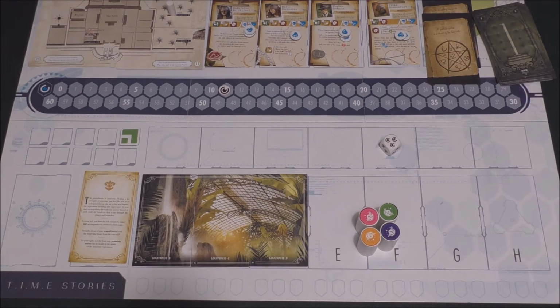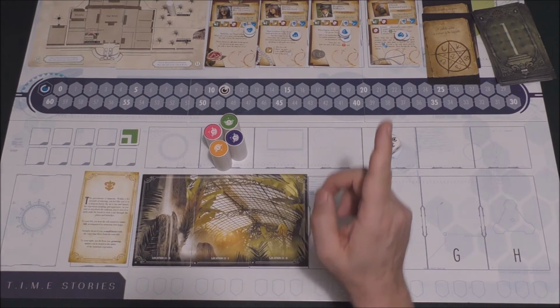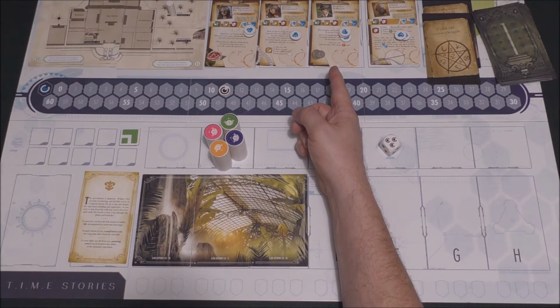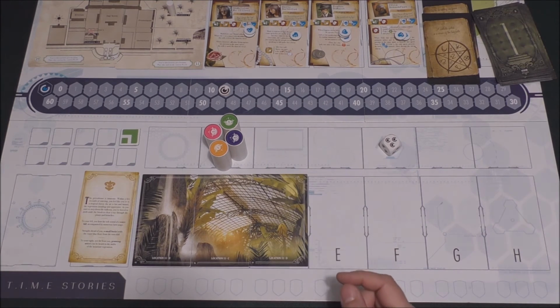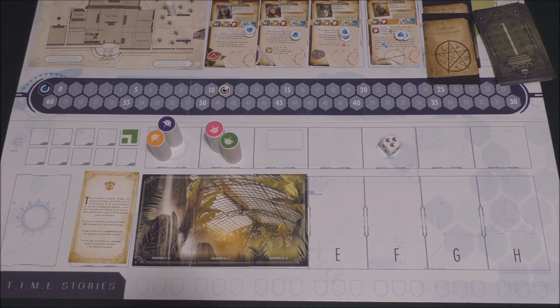Okay, maybe we should just split up, but we have to be careful because he doesn't want to be alone and she doesn't want to be alone. Maybe they should just stay together. So they will go here and they will go here. Yeah, so let's take a look what's on location B first.